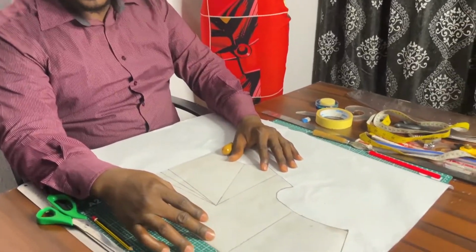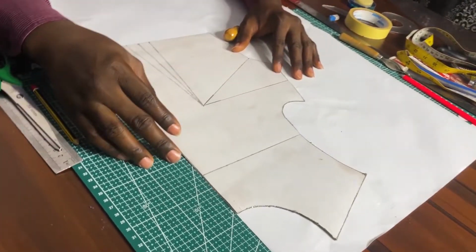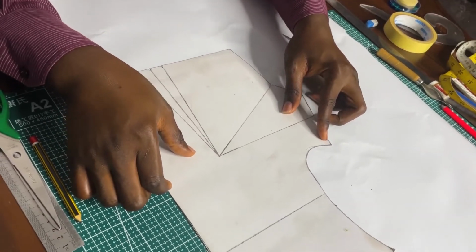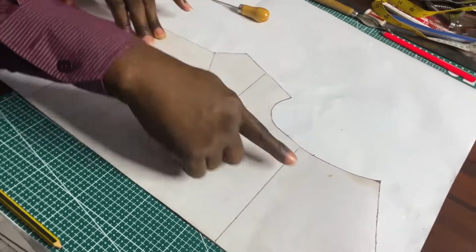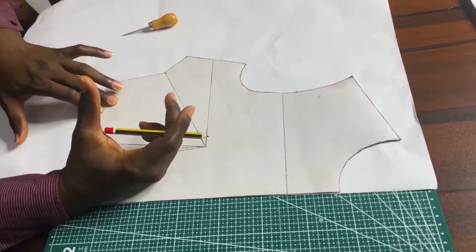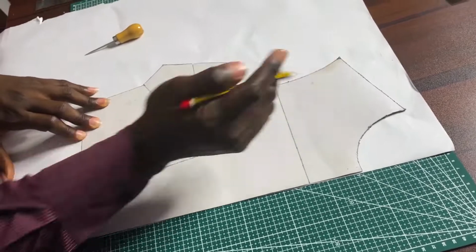Okay guys, for the pivotal transfer technique of the straight or bust darts, or the side darts to be taken to the shoulder darts, this is what we're going to do. We're going to be pivoting. That's why it's called the pivotal transfer technique. So I have my block here and I placed it on a paper. Remember, it's the bust dart, or the straight dart or the side dart, that will be transferred to the shoulder.